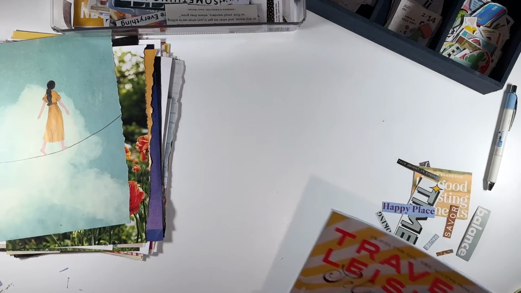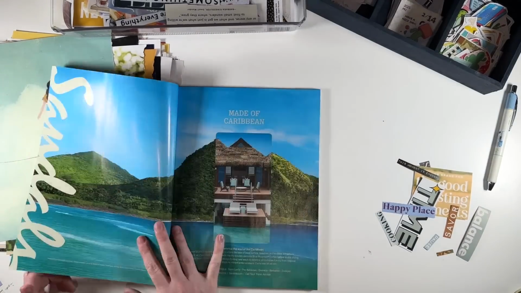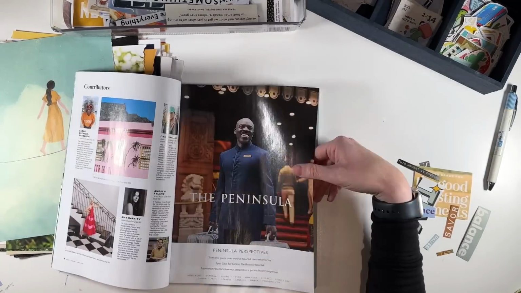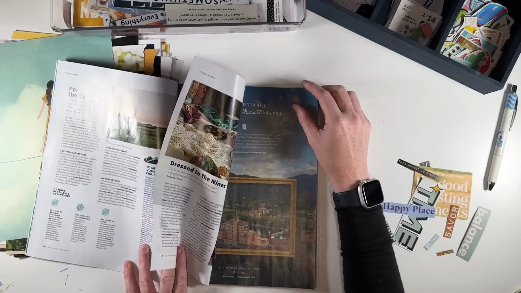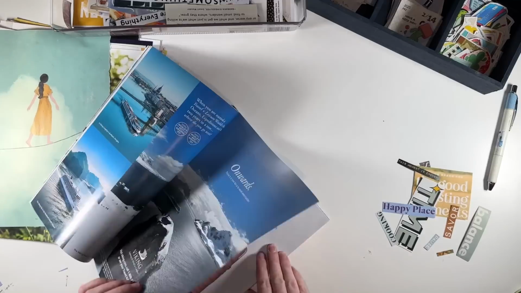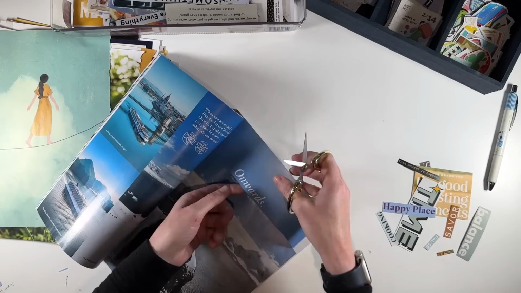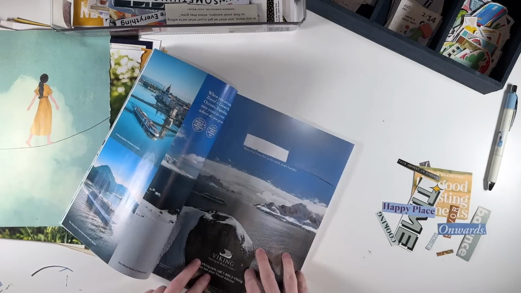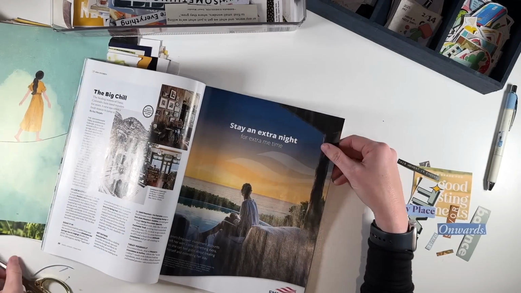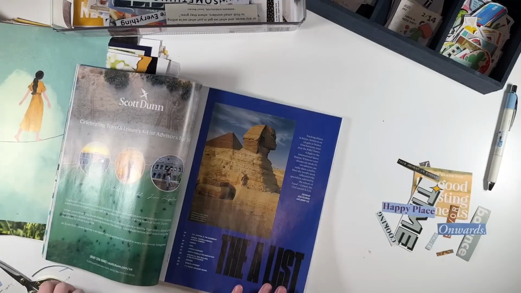And then the third thing I'm looking for are full page photos that work as backgrounds for vision boards or just other projects, but usually for vision boards. And that's what that stack is on the left behind my page. And then the last thing I'm looking for are alphabets. So I do cut out alphabet letters that I like to use to write certain words.